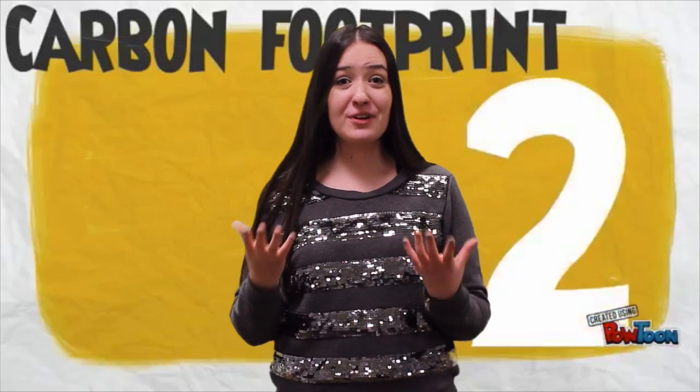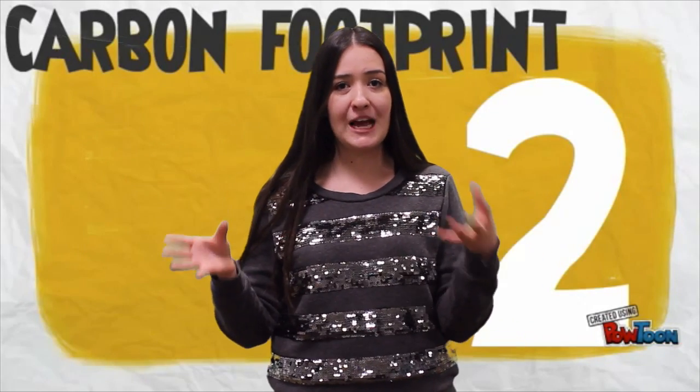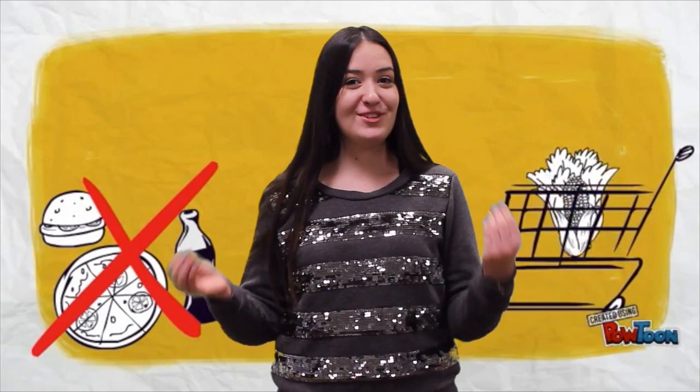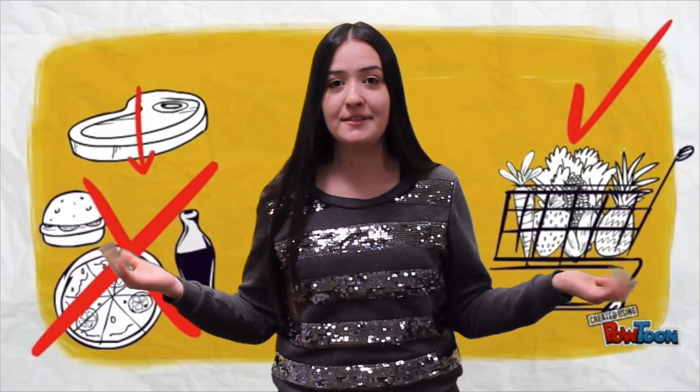Second, once you know your carbon footprint, you start thinking about ways in which you can reduce your footprint as much as possible. For instance, a lot of my footprint is coming from food. Then I might consider purchasing local foods instead and reducing the amount of meat I eat.